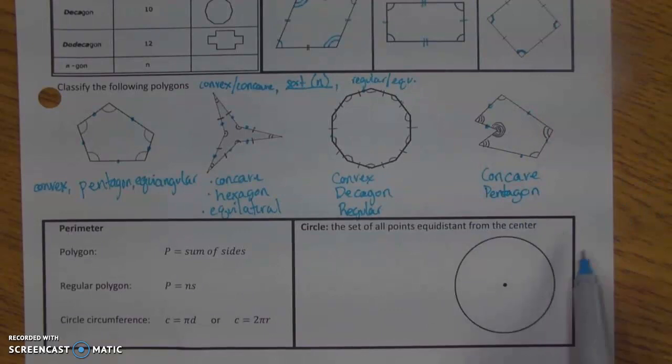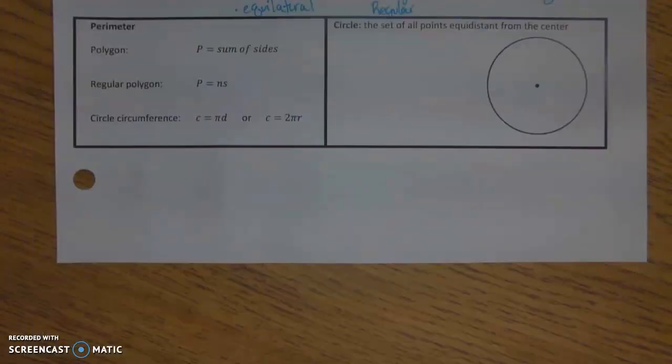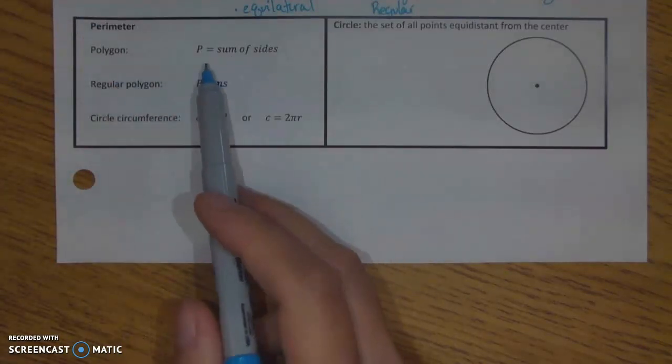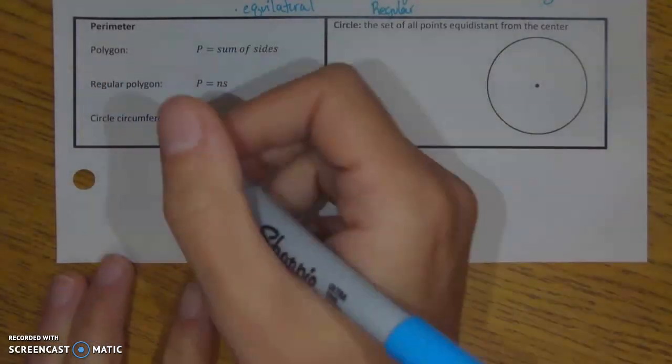And I don't need to fill in anything for the last because it's not those things. Now let's see what algebra we can do with this. And what algebra we can do has to do with perimeter, because at this point we're talking about the sides. And in a polygon, any general polygon, you're just going to take the sum of the sides.